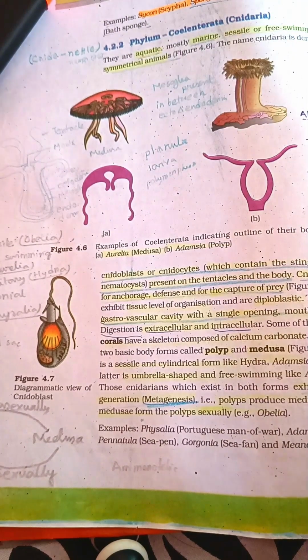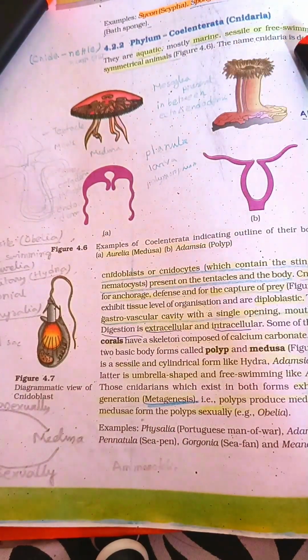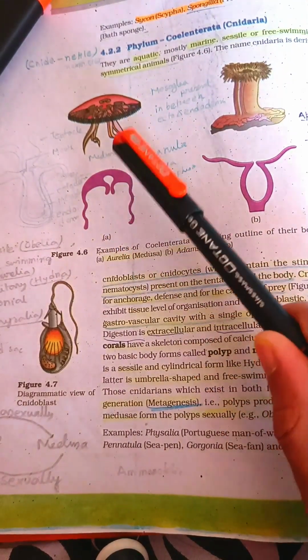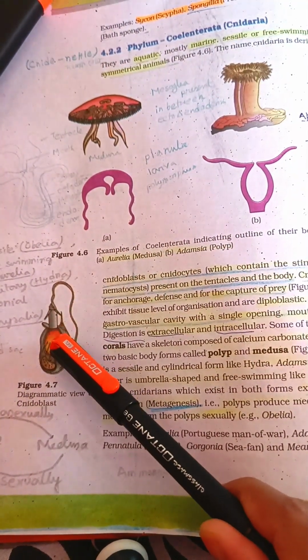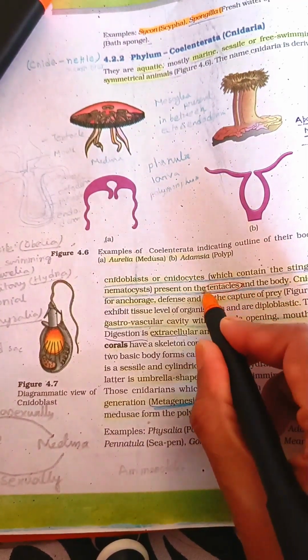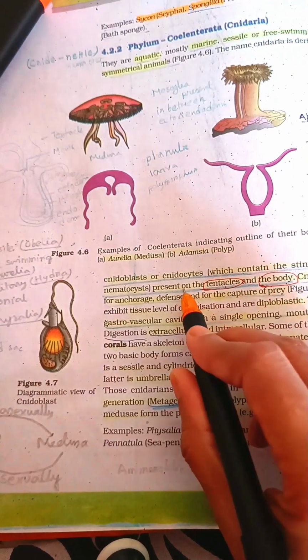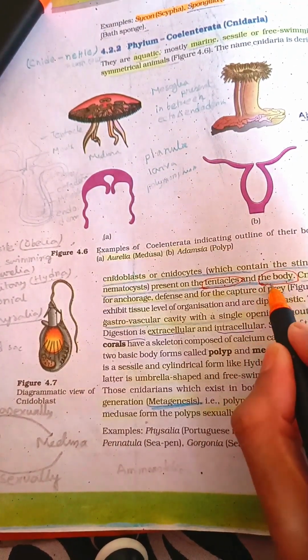So first, what we have read is that they are mostly marine and aquatic. They may be sessile or free living. Their symmetry is radially symmetrical, and their name Cnidaria is derived from the cnidoblast or cnidocyst. Where is it present? You have to remember, it is present on the tentacles and the body, not only on the tentacles or not only on the body. It is a very important line.